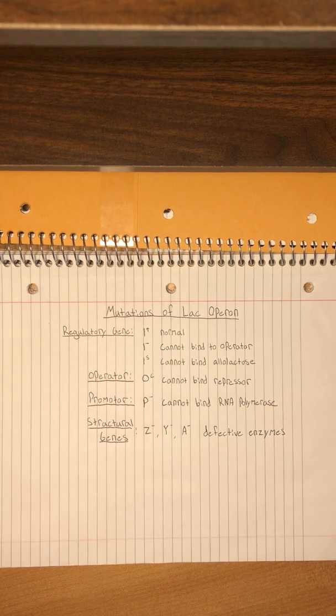A constitutive mutation in the operator prevents the repressor from binding, keeping the operon on. A mutation in the promoter keeps RNA polymerase from binding and thus prevents the operon from functioning. And lastly, if there are any mutations to the structural genes, then transcription and translation results in defective enzymes.